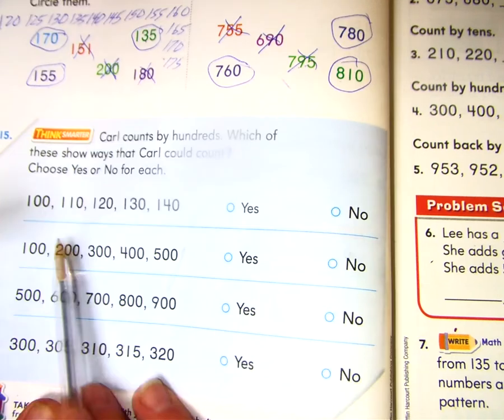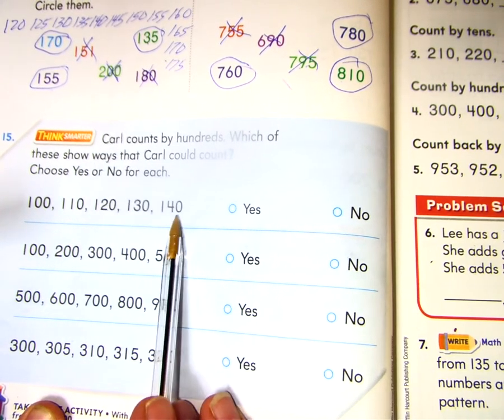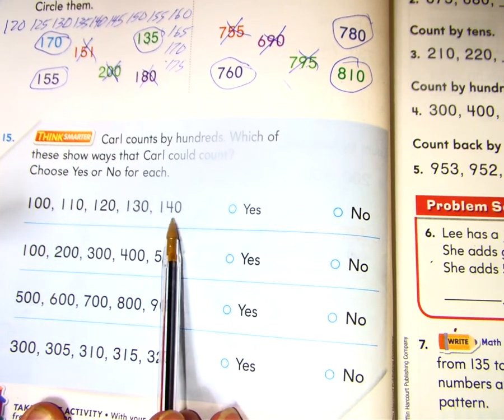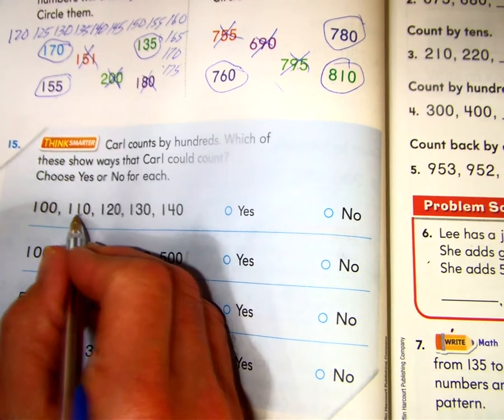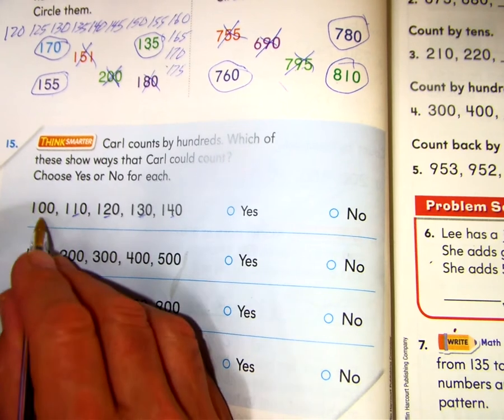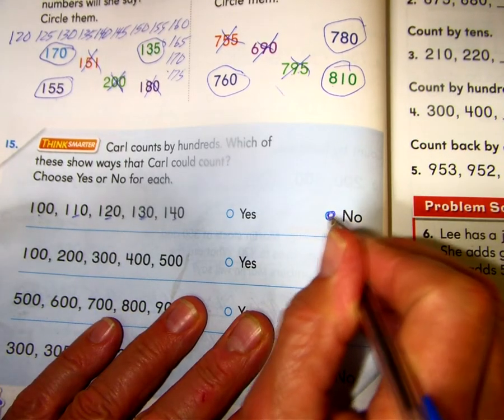Let's see. 100, 110, 120, 130, 140. Is that counting by hundreds? No, that's counting by tens. See how the tens place is changing? No más el lugar de las decenas está cambiando. No, that's not counting by hundreds.